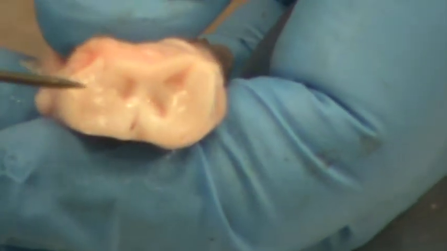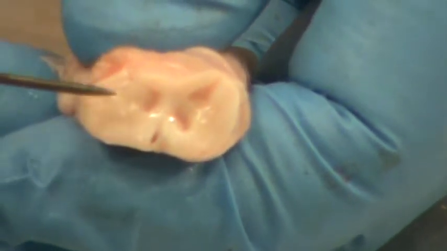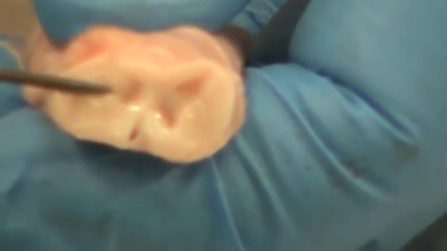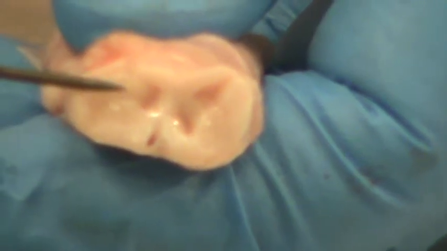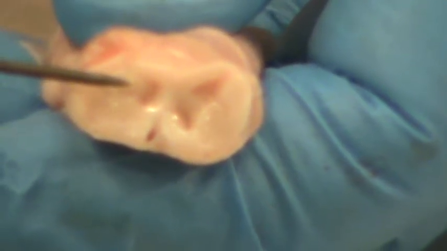You'll notice a difference, though, compared to what we saw with the brain, where in this case the white matter is on the exterior portion and the gray matter forms a butterfly structure on the inside of the spinal cord. In the brain, that was the opposite. The gray matter was on the outside and the white matter was on the interior of the brain.